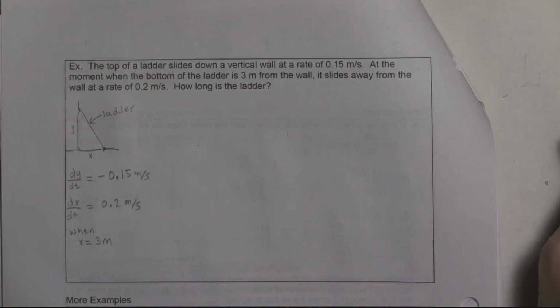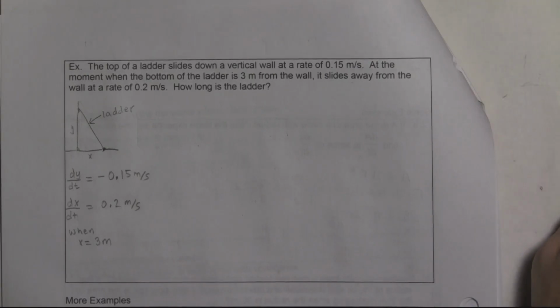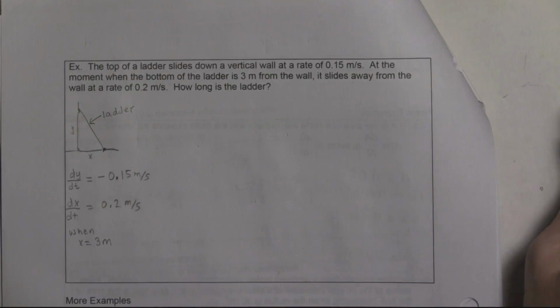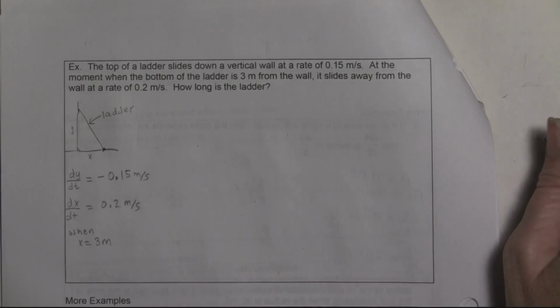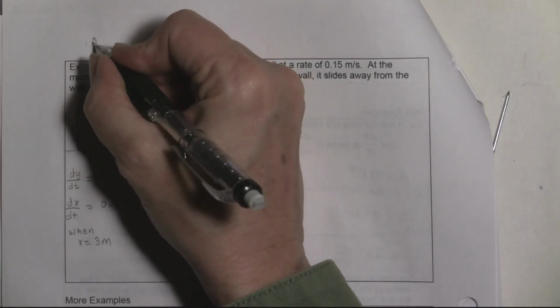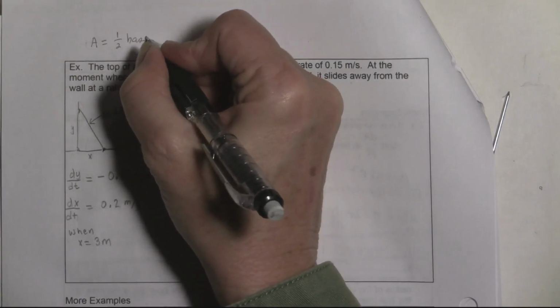And so now I want to come up with an equation that I might be able to use in order to find the length of the ladder. And so equations that I have that go with triangles, like the area of the triangle is 1/2 base times height.